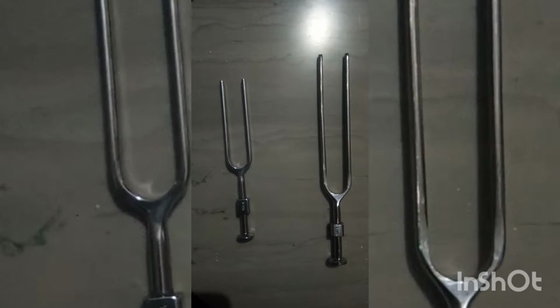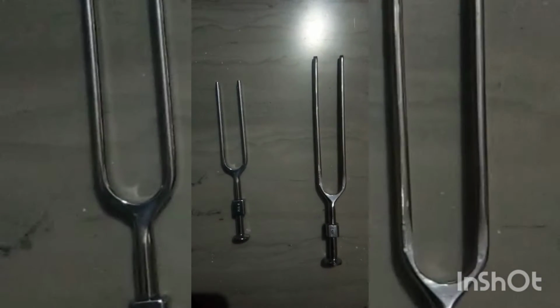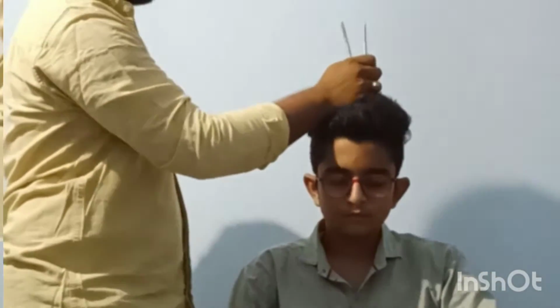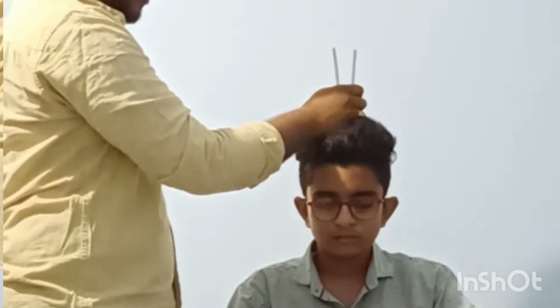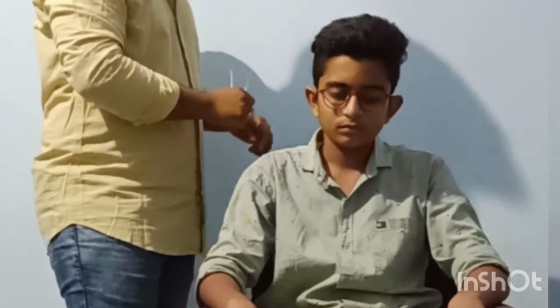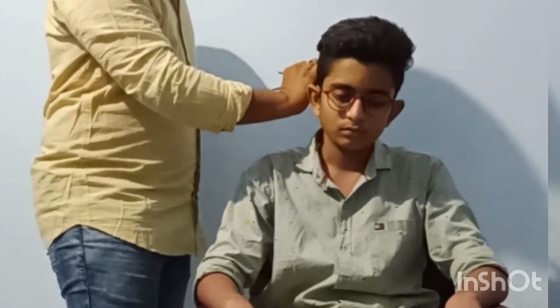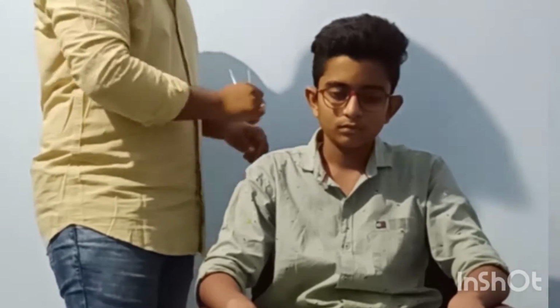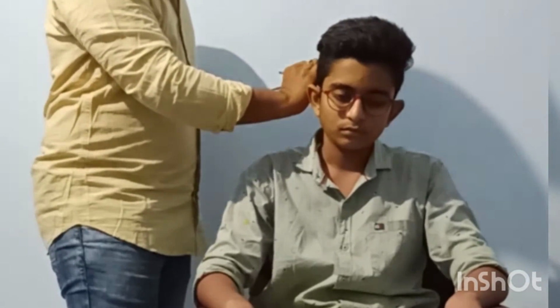Take two tuning forks of 256 Hz and 512 Hz. Place the base of the tuning fork on the mid forehead. Place the base of the tuning fork on the mastoid bone behind the ear, level with the canal. This is the Rinne test, and sound is heard longer in air than bone. And now we'll continue with the examination of the eye.